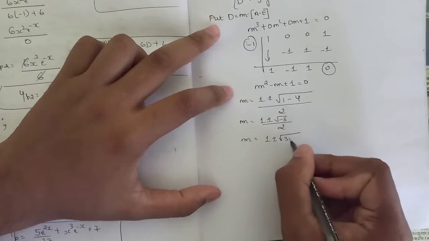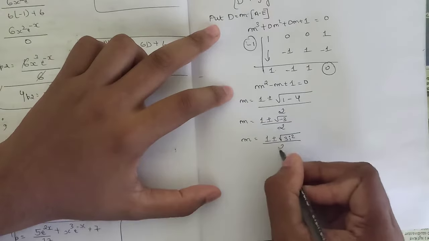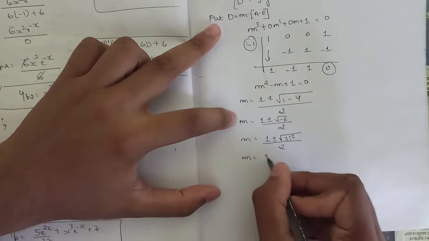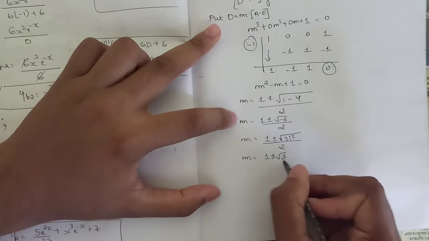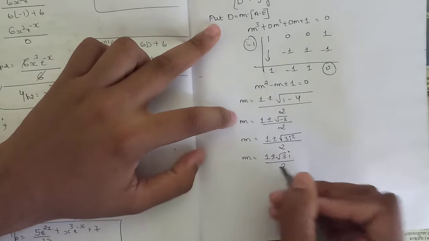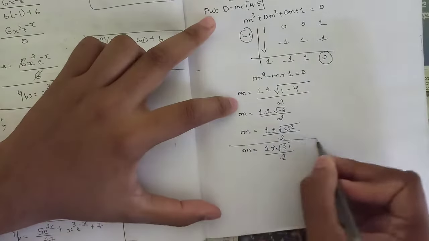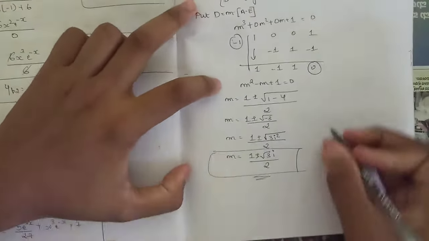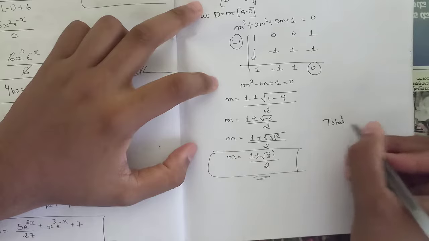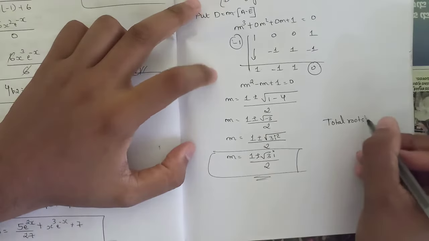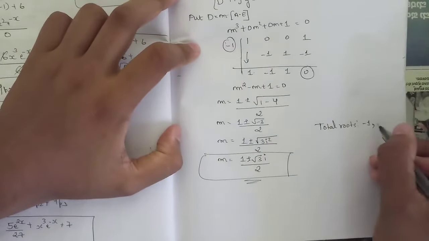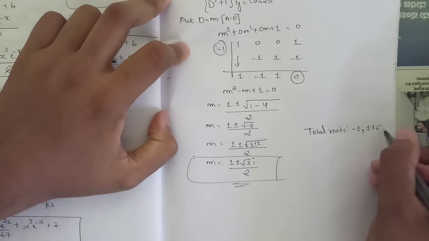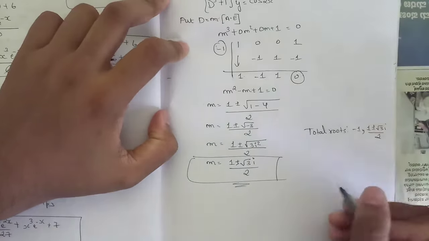Minus 3 is there, so we can multiply it by i square by 2. m is equal to 1 plus or minus root 3i by 2. So this is your required root. The total roots which we get here are minus 1, and 1 plus or minus root 3i by 2.